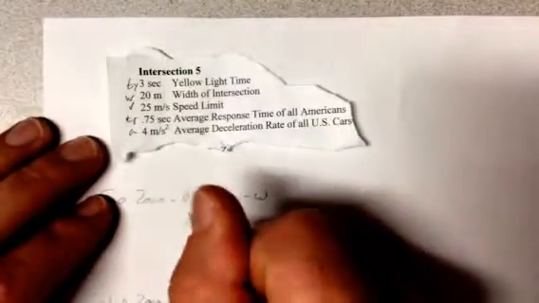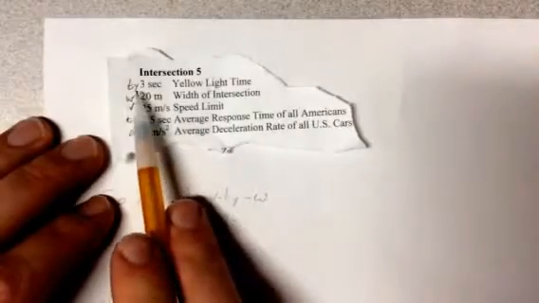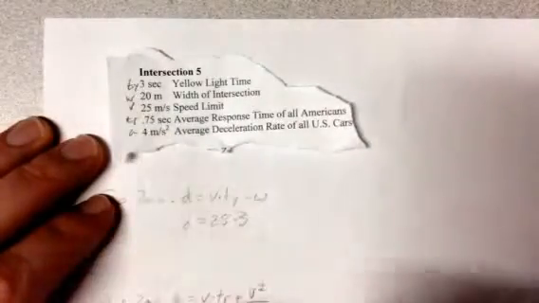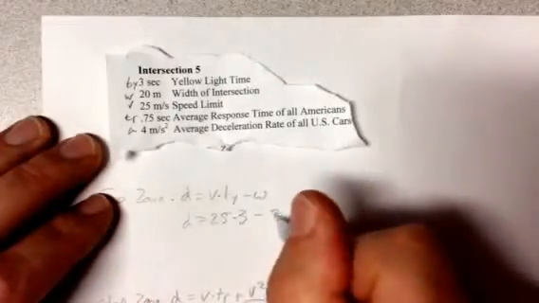So I'm going to do the go zone first. To find out the size of the go zone, the length of it, I'm going to do d equals, I look up here, what's my v? It's 25. I plug it in there for that v. Times t of y, which is 3 seconds. Make sure you pick the right t. Minus my width, which is 20.